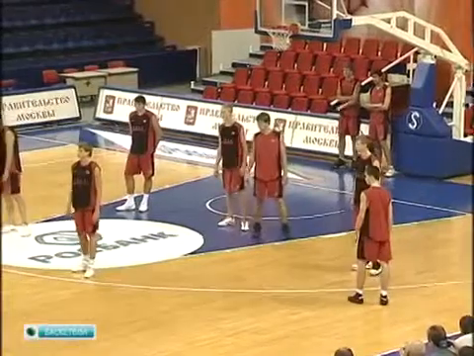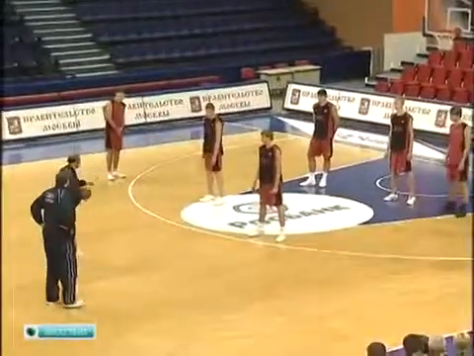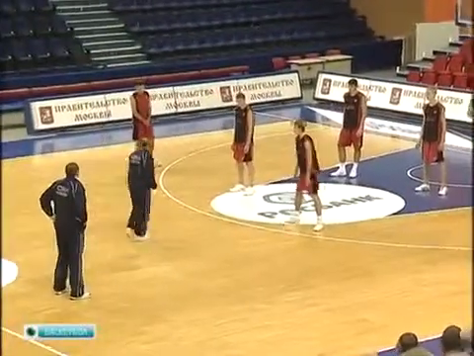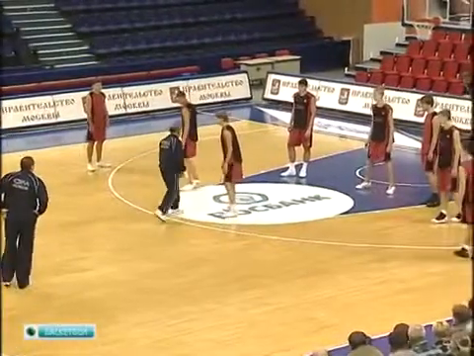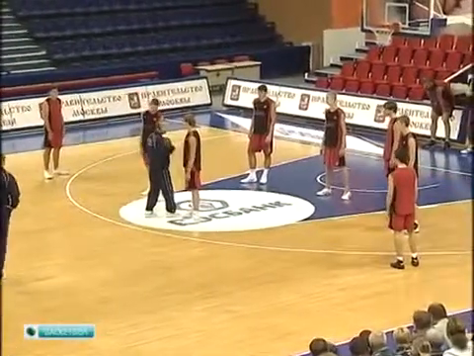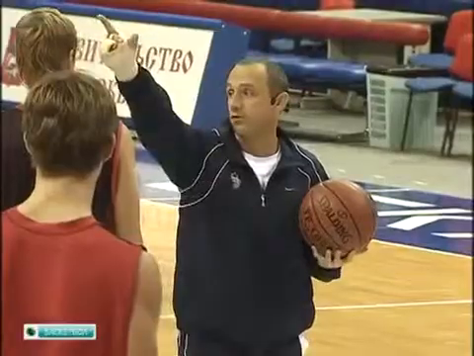If the defense is standing, and I try to go between the two defenders, now I have a very bad angle to pass the ball there.